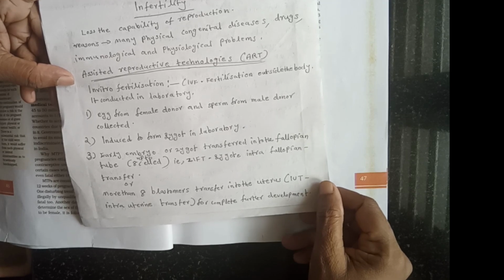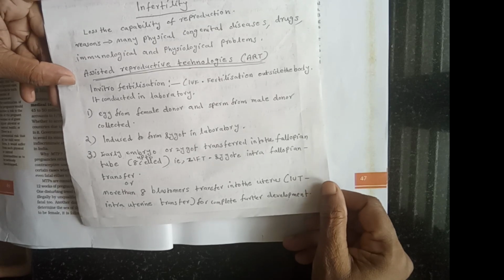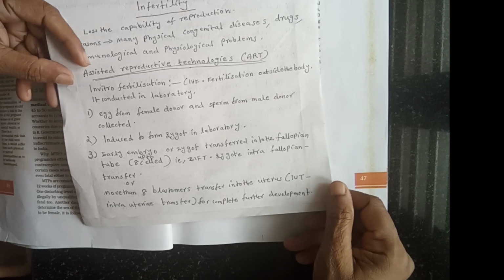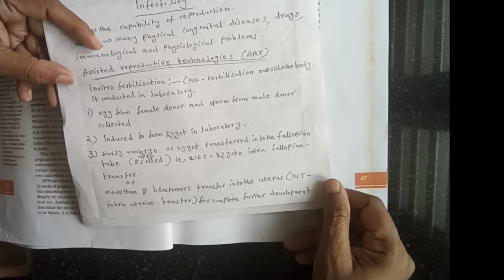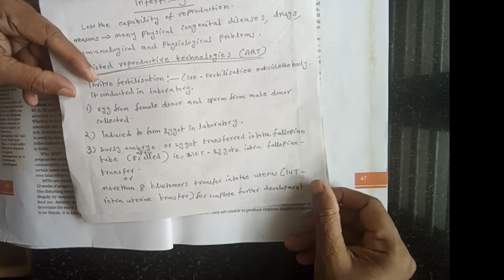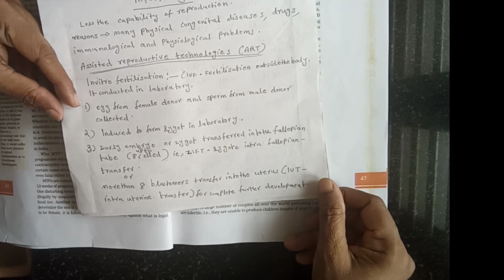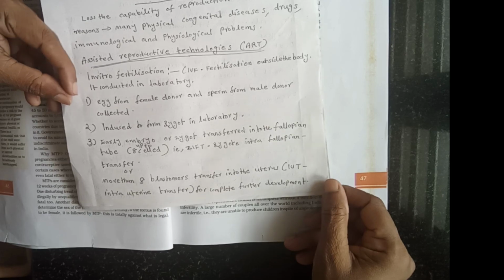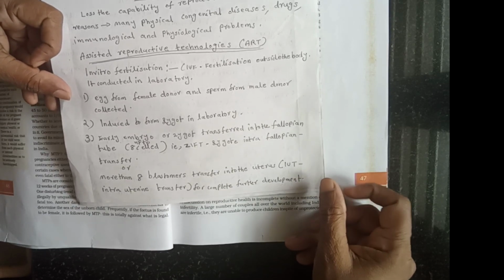Assisted reproductive technologies, ART. In vitro fertilization, IVF. Fertilization outside the body is known as IVF. It is conducted in the laboratory. What is fertilization? The fusion of gametes is known as fertilization. Egg from a female donor and sperm from a male donor are collected and induced to form a zygote in the laboratory.